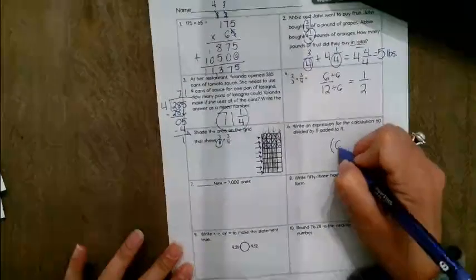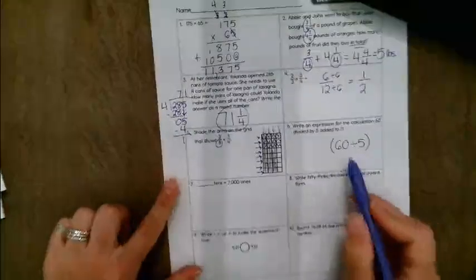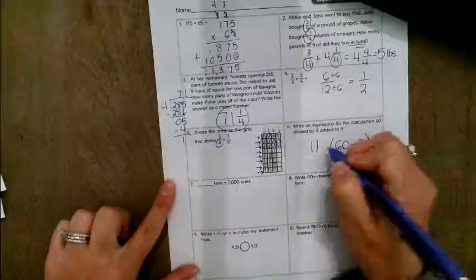So 60 divided by 5. And then that is going to be added to 11. But you need to have parentheses over that 60 divided by 5. Okay?